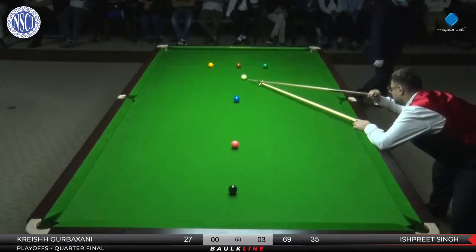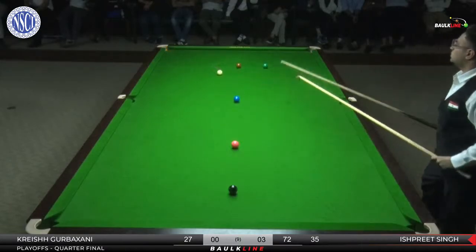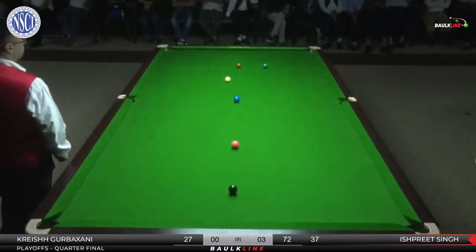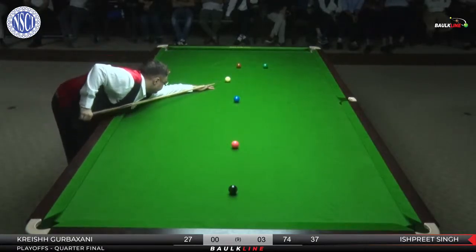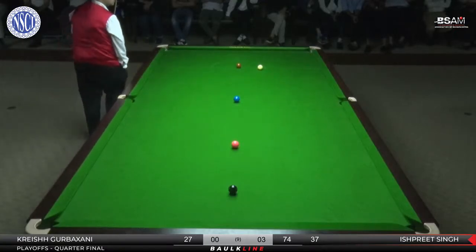Frames on the other table are still the same. Lakshman Rawat leading 2-0, Dilip Kumar leading 2-0, and Malkeet Singh and Saurav have been fighting it out for that first game. It went to a black ball decided in the first.